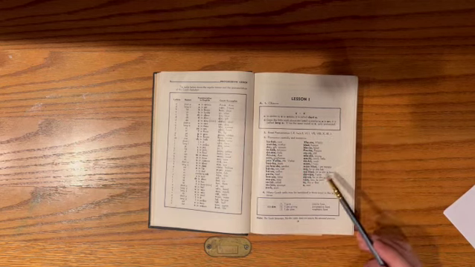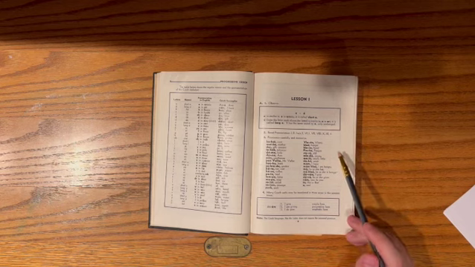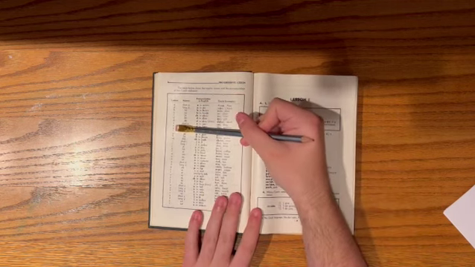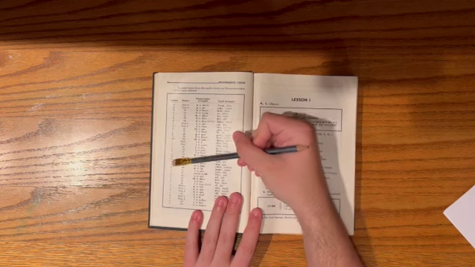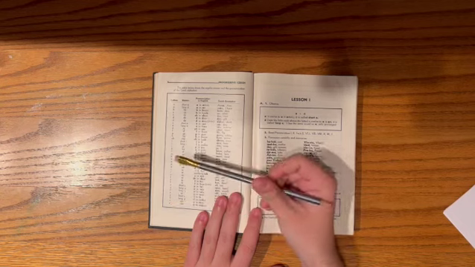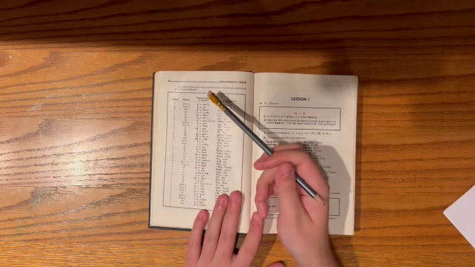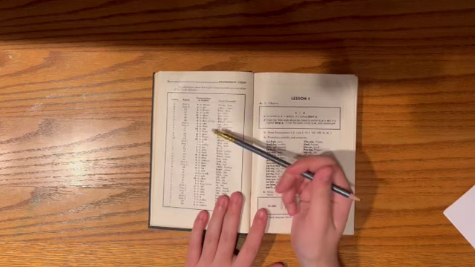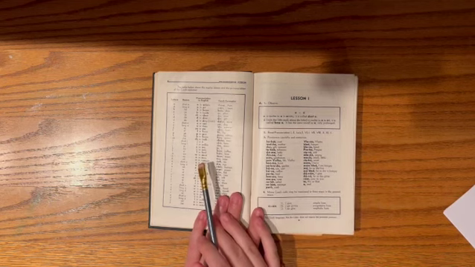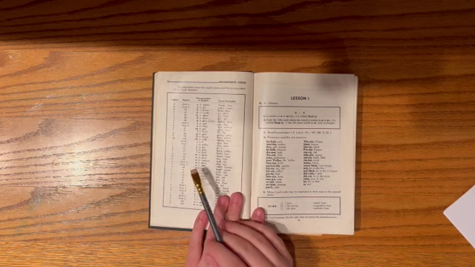We're going to be focusing first on the vowels of the language, which are roughly in the same place that you would expect the vowels based off of English, but with some significant differences.